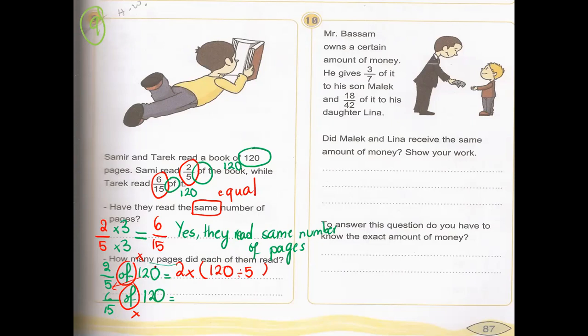I will open two brackets, the number divided by the denominator, because when I say over 5 means divided by 5. So 2 times 120 divided by 5. The second one, 6 times, open two brackets, 120 also divided by 5. This is the way how we solve a fraction of a number. Over 15, sorry, in the second one. 120 divided by 15. Right.